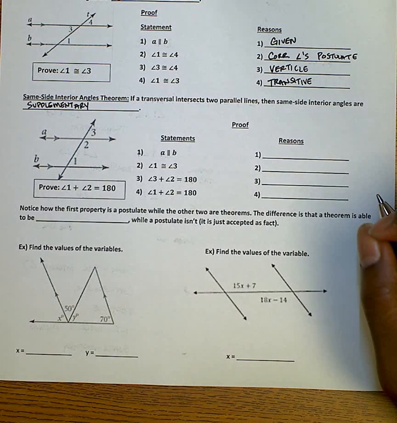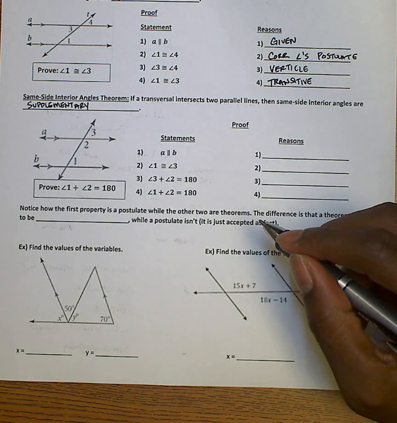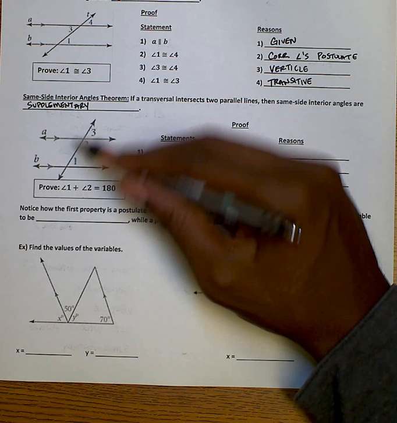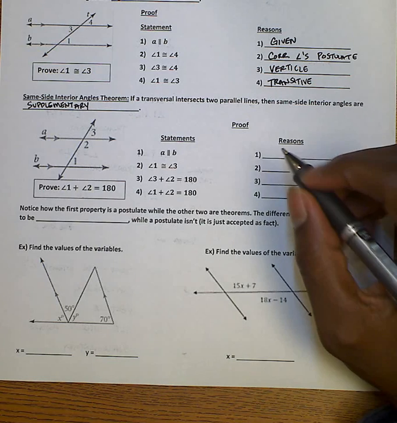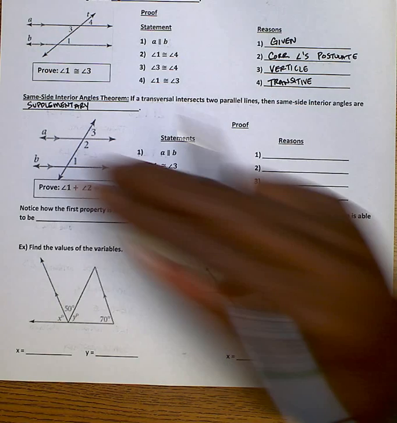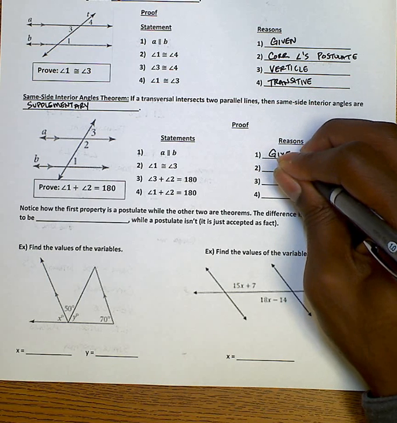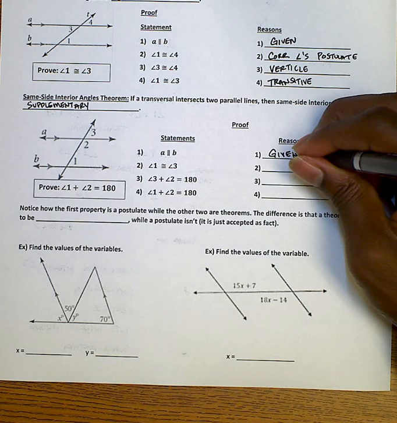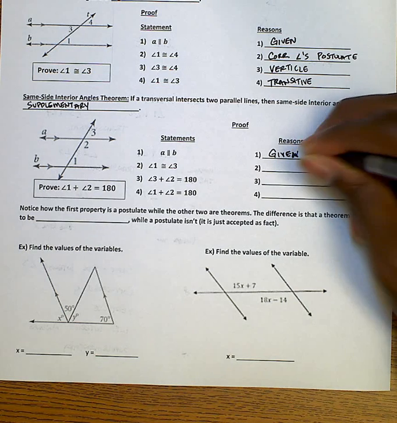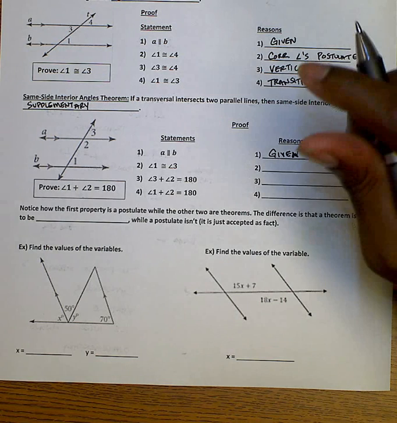Okay. And so we're going to prove here that angle 1 plus angle 2 equals 180, or that these two angles are supplementary. So A is parallel to B. How do we know that? They gave it to us. Okay, remember that given can be given to us as a given statement, or it can be given to us as information in a diagram, like they did with midpoints in the first chapter and last chapter.